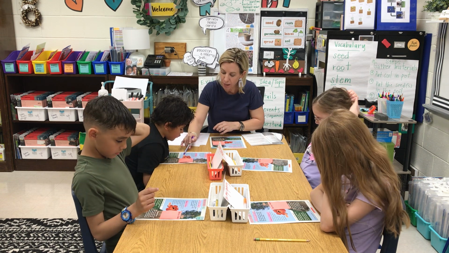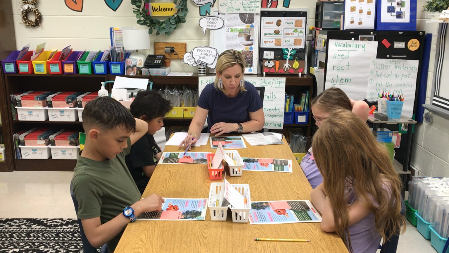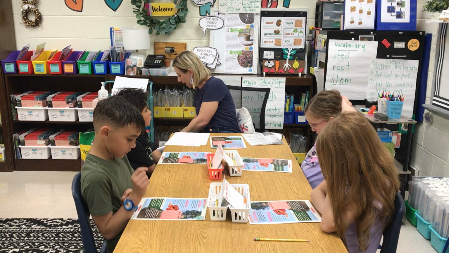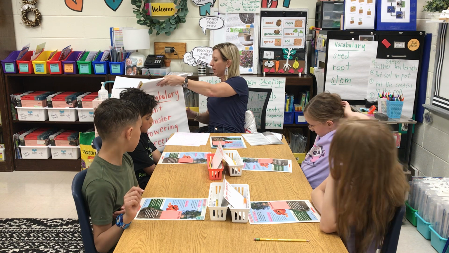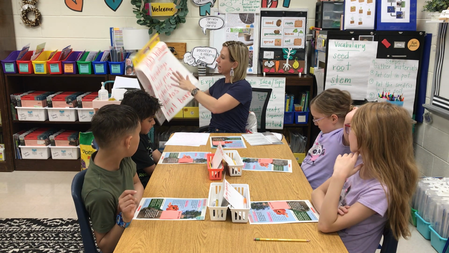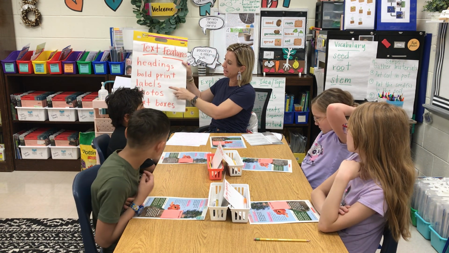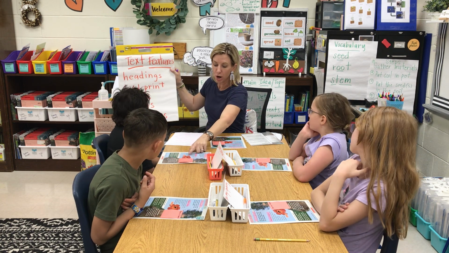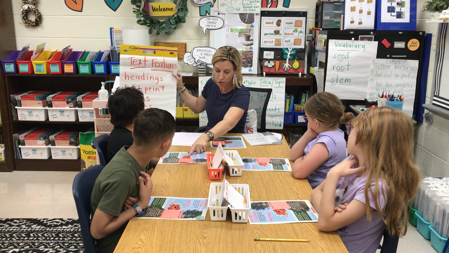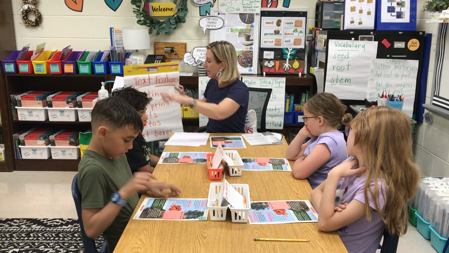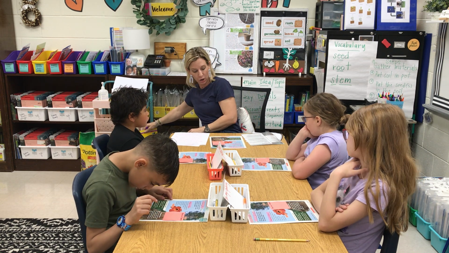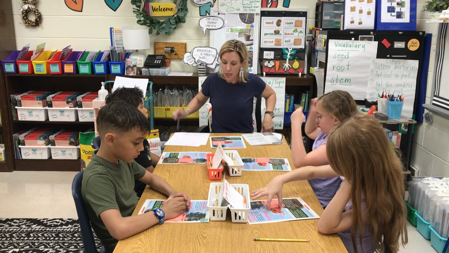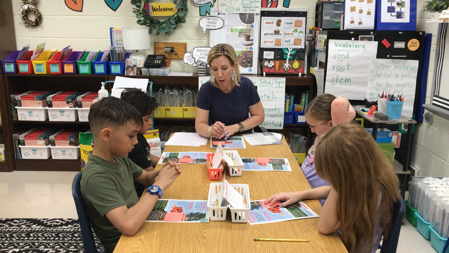And then notice at the bottom it says monster flower. Does anybody know what type of text feature that is? If it's right there below it saying what it is, does anybody know what that is? A label. It's a label. It's labeling it so you know that this is the monster flower and this is what it looks like. Now, does it look that big on the page? No, it really doesn't.